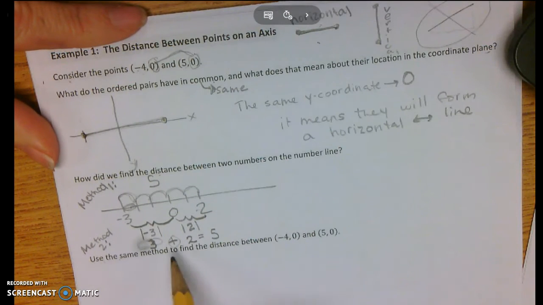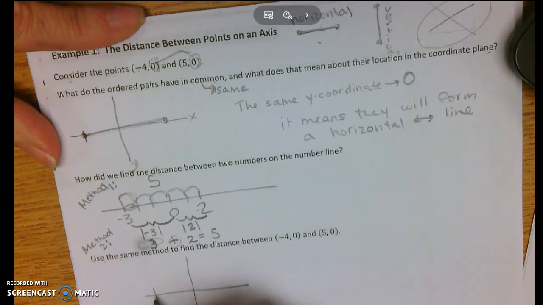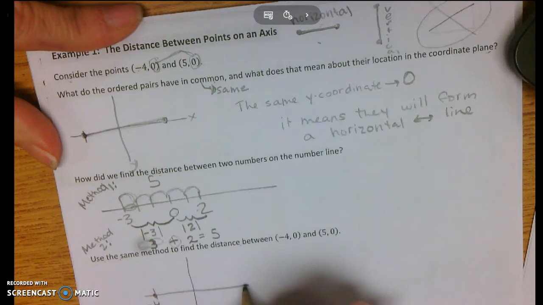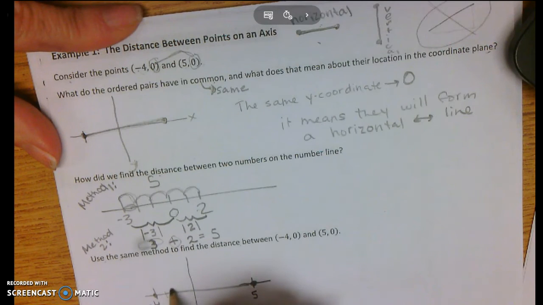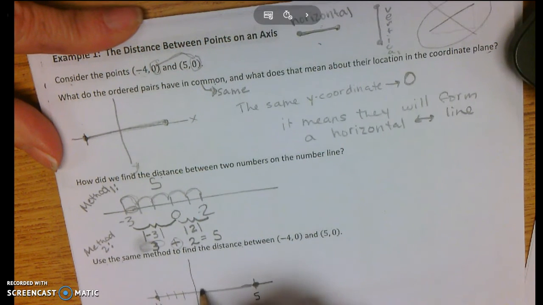Now it says use the same method to find the distance between -4, 0 and 5, 0. If I go back to my sketch here, and this is -4 and this is 5, I can again do my two methods. I can jump from -4 to 5.